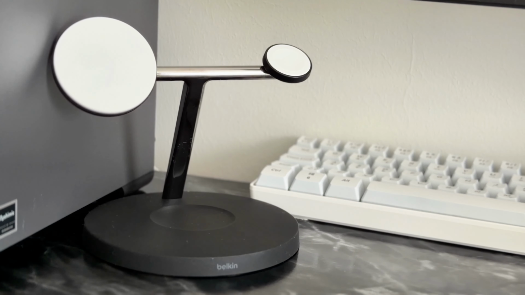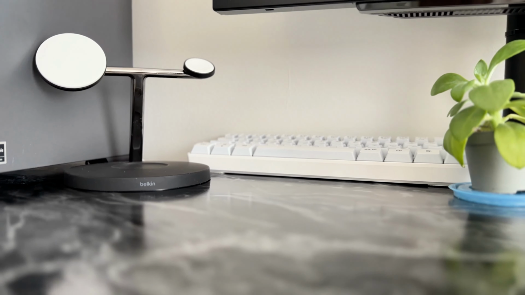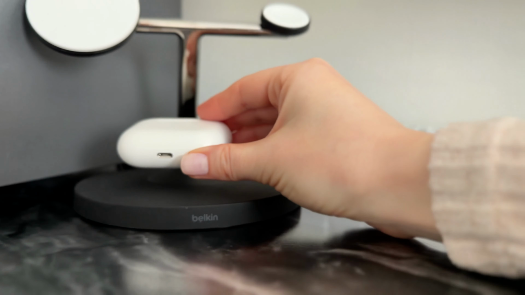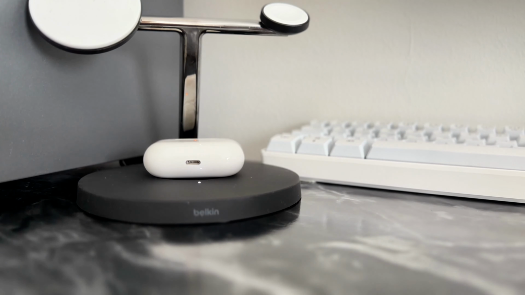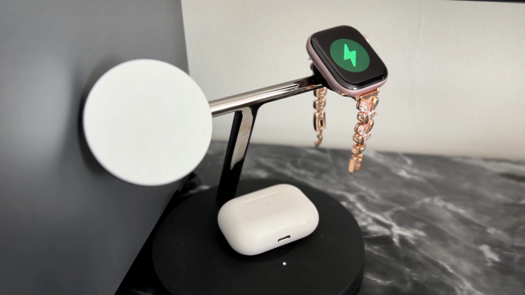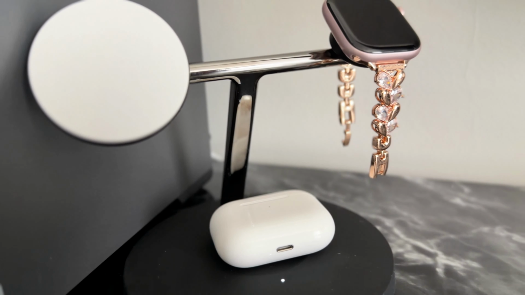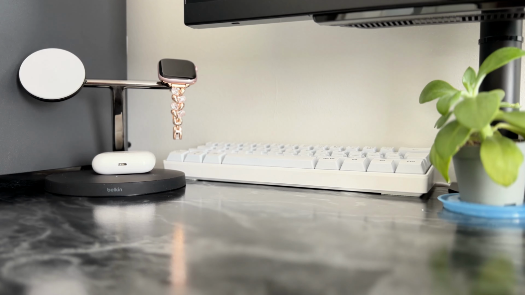And this is my Belkin 3-in-1 charging station. I usually keep my phone, Apple Watch and AirPods here so I can charge all three of them in one place. I really like having a dedicated charging spot on my desk because it keeps the cables under control and everything is always where I expect it to be.